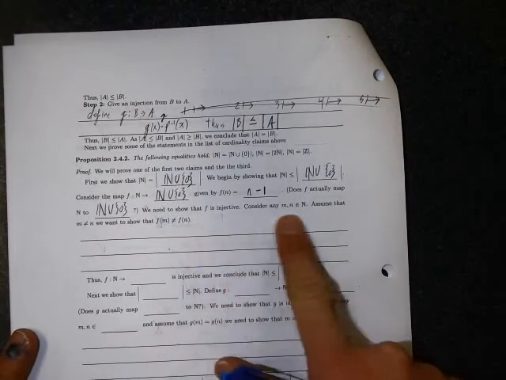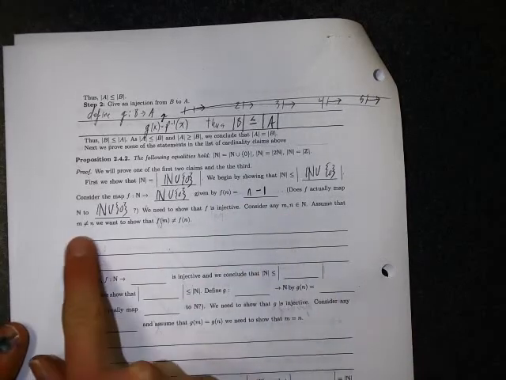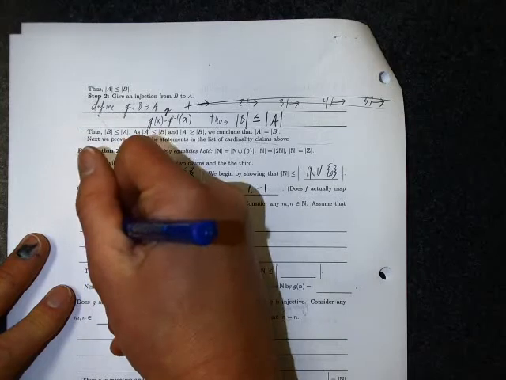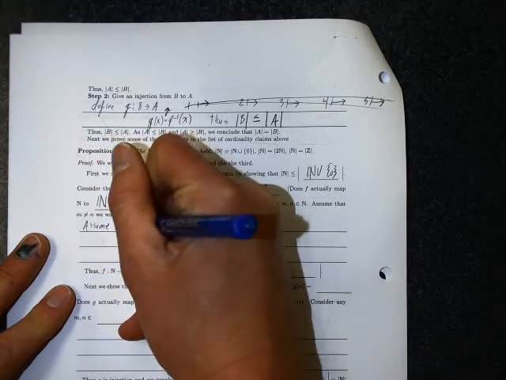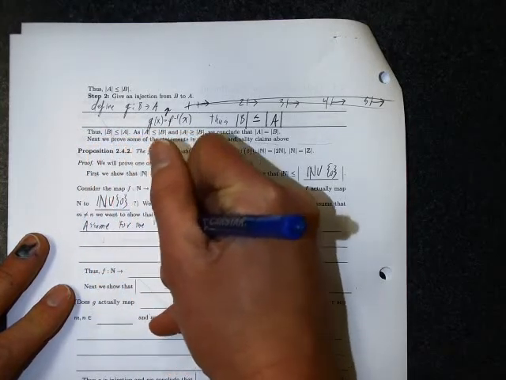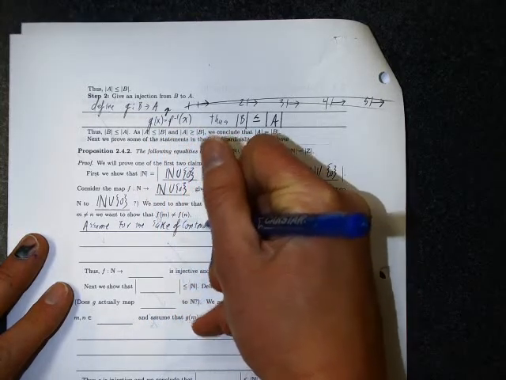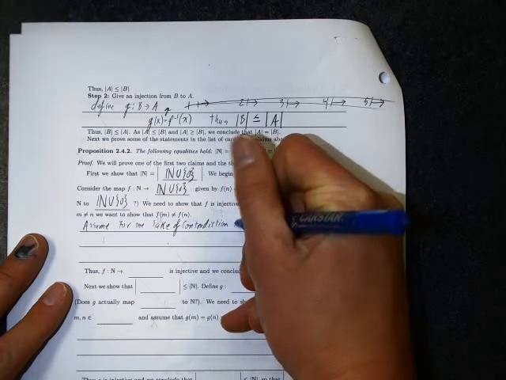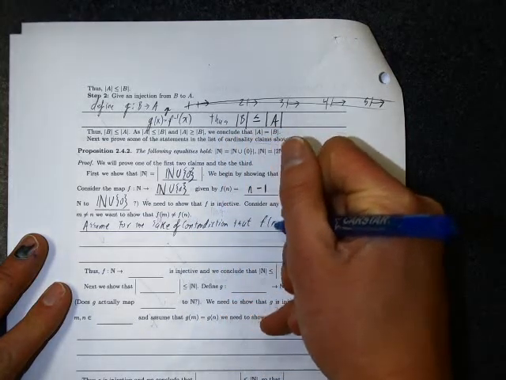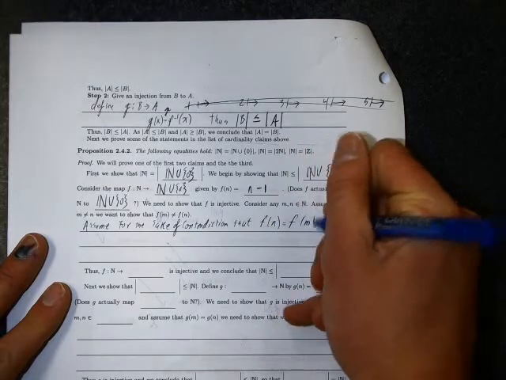So I need to show that this map is injective, so let's consider any m and n in the natural numbers, assume that m is not equal to n, and try to show that f of m is not equal to f of n. Maybe we'll proceed by contradiction? Let's assume, for the sake of contradiction, that f of n is equal to f of m. And we'll try to get a contradiction.